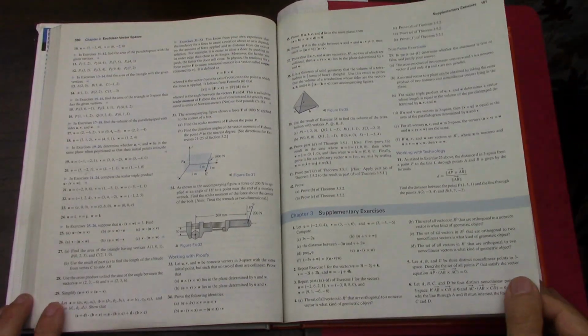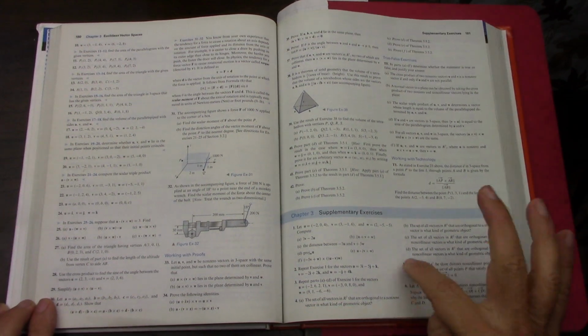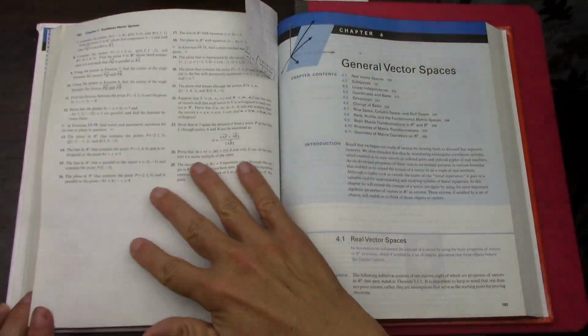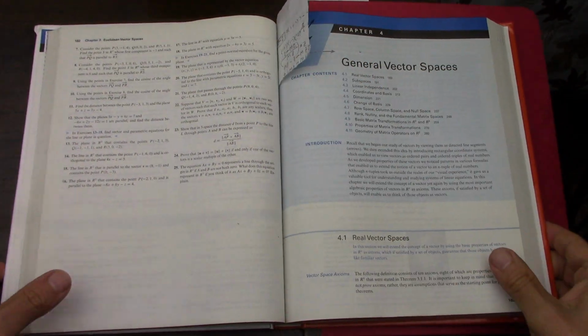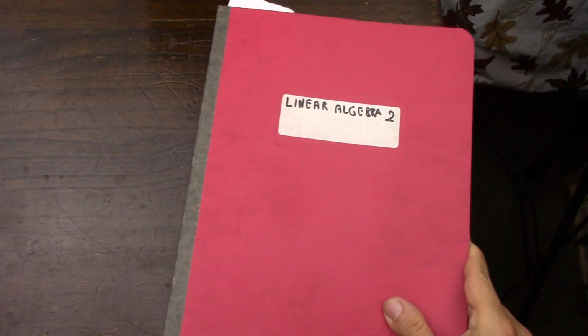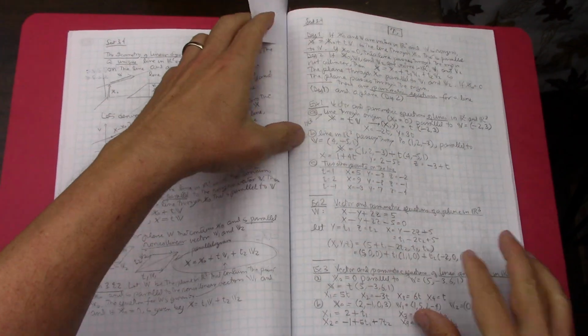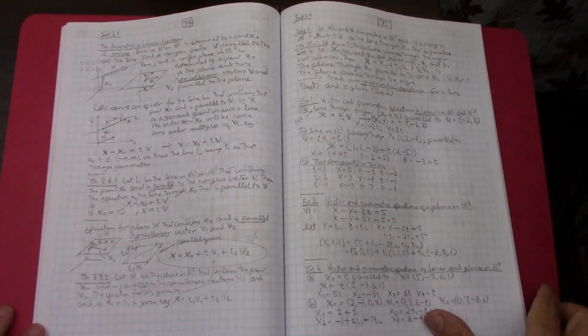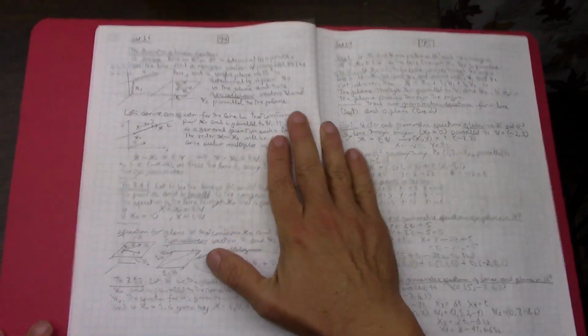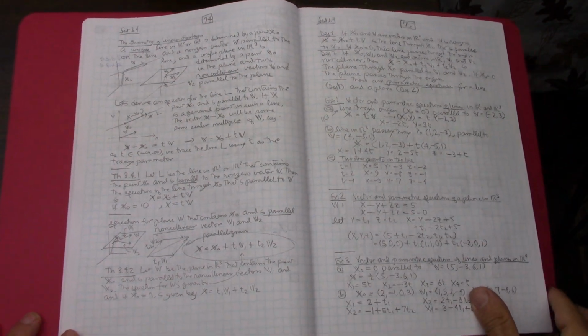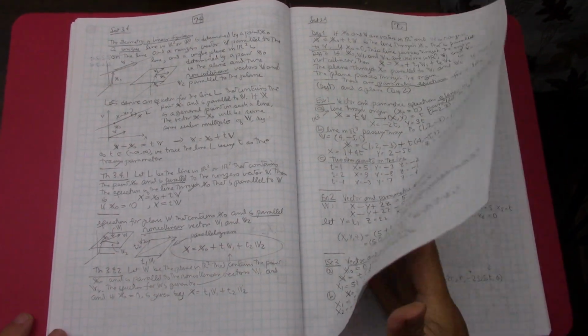Then I did the supplementary exercises, which there were more. A little bit of a geometric bent to some of them, and that was fine. Then let me show the actual work itself. So as before, this is a new notebook. You line it all up.